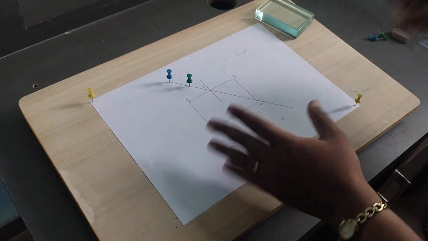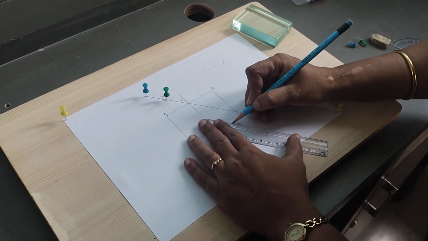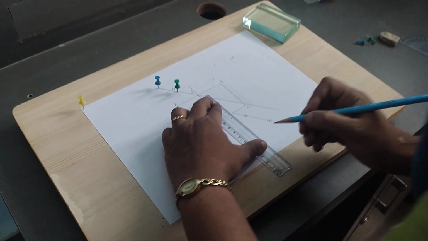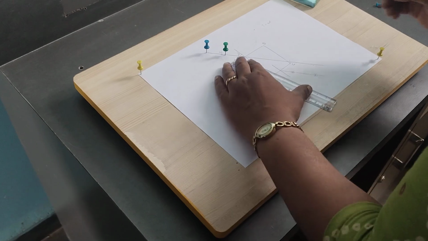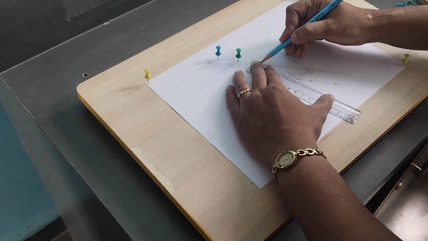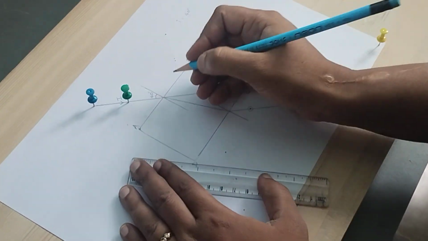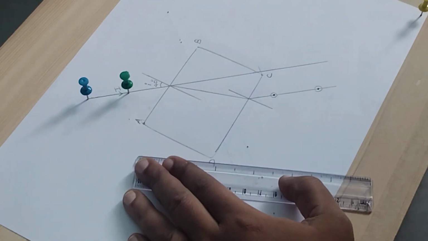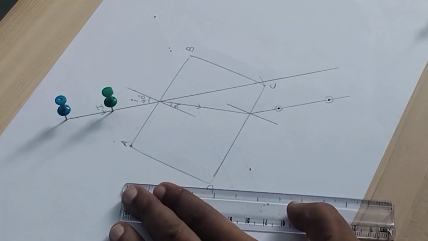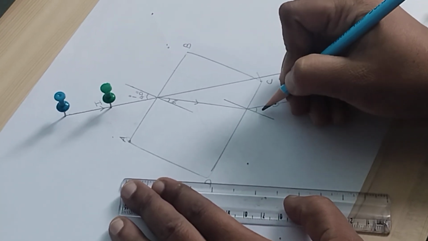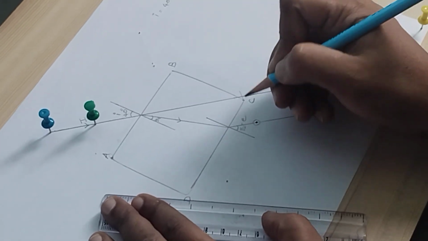Then I have to draw the line. And from here also we have to draw a normal. Okay, and then I have to join this and this. So this is your incident ray I. This is your refracted ray R1. And this is R2, which is the emergent ray.